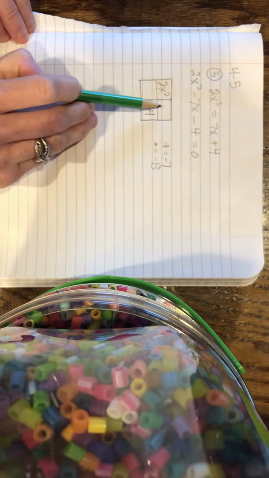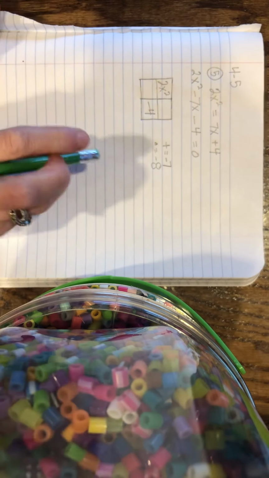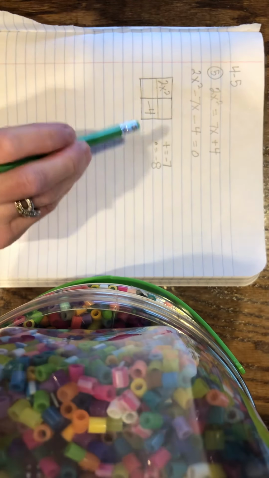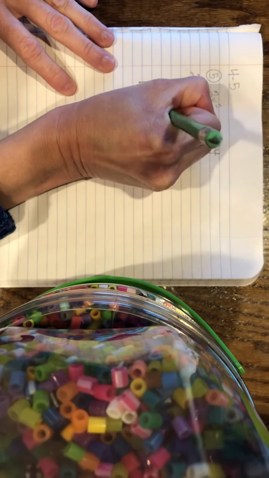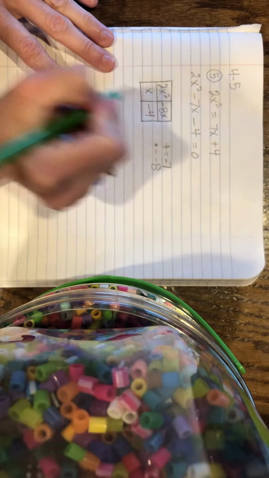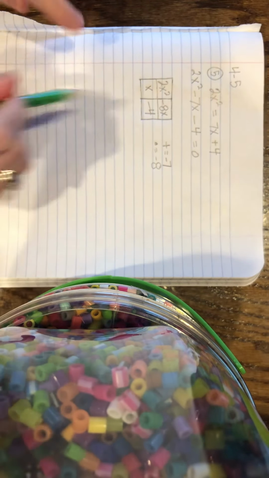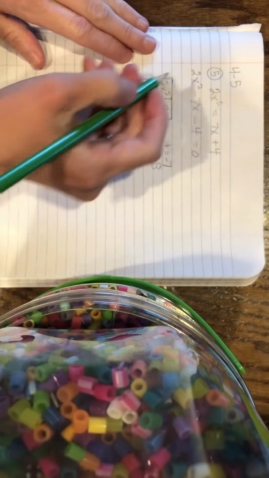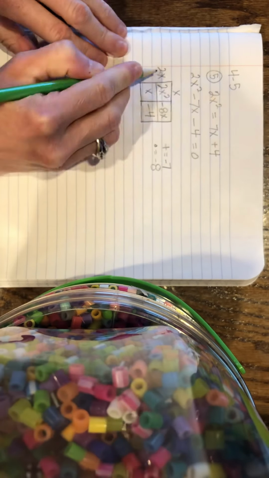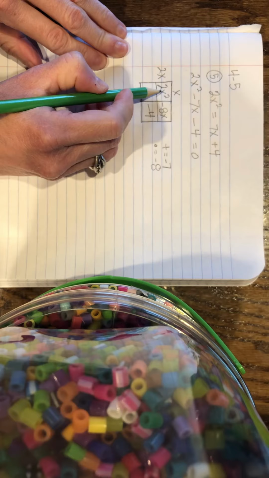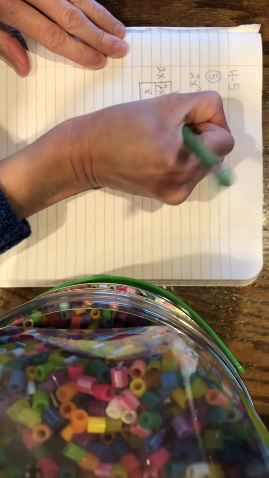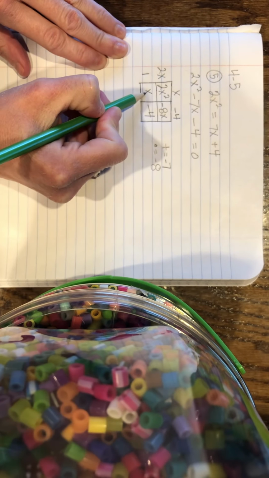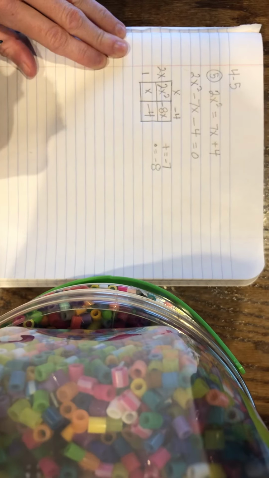And now I'm looking for two numbers that are going to add up to equal -7 and multiply to equal -8. Well, the only combination that works there is -8x and +1x. So I'll place those in the other boxes. And now I'm going to solve the puzzle working backwards. So I'll put a 2x here and an x there, because 2x times x gives me my 2x squared. Over here, I'll put a -4, because -4 times 2x will give me -8x. 1 times x gives me x. And 1 times -4 gives me -4.